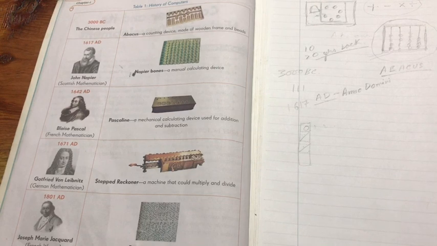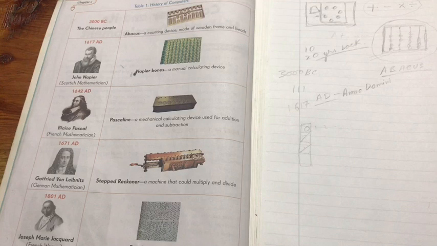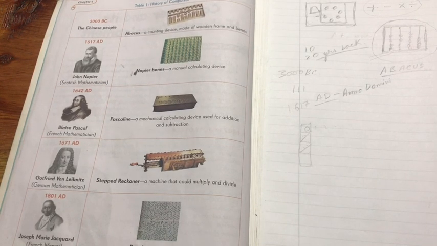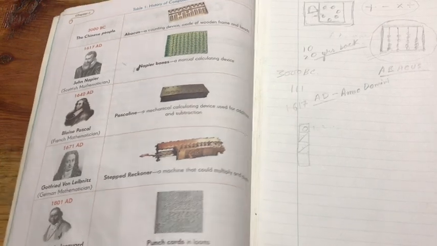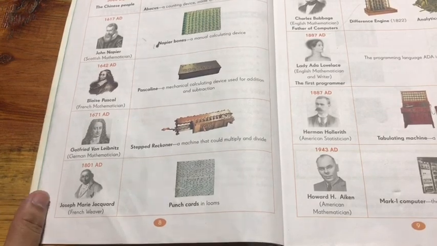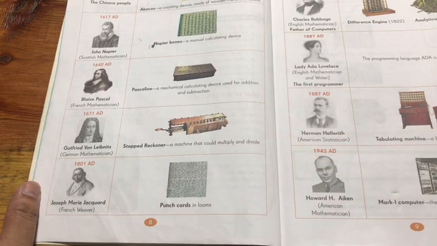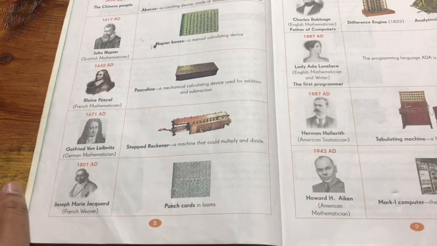Next one is von Leibniz, a German mathematician, and the Step Reckoner he invented. This device we can use only for multiplication and division. Von Leibniz made this device for multiplying or dividing numbers. Next one is a device I cannot show you, as it is not available now.